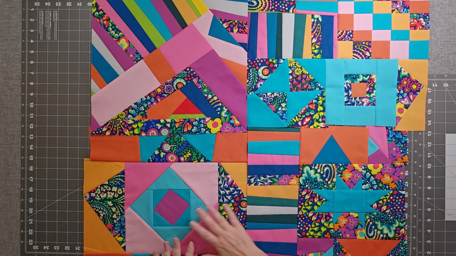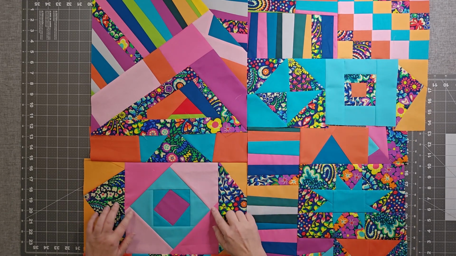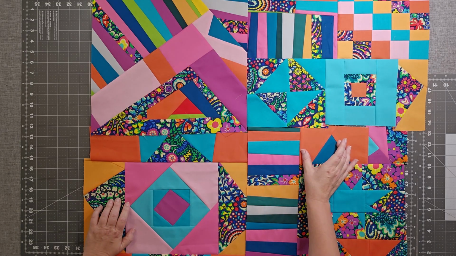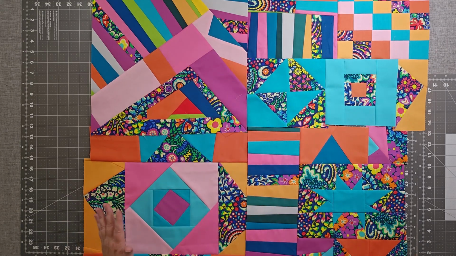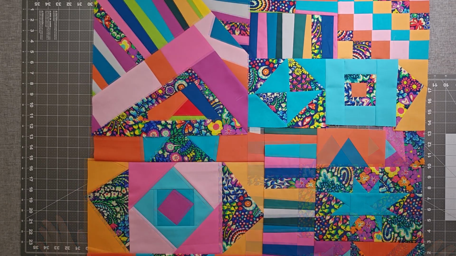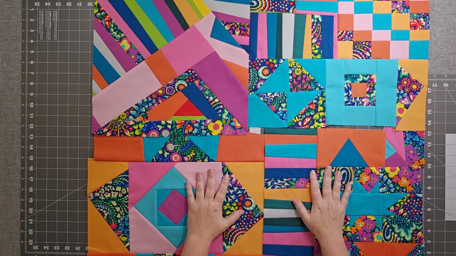And I really like how there's things mirrored. This here is mirrored here. There's triangles here and there. There's a lot of stuff going on here that is just interesting and would force you to keep looking at this quilt. So let's think about how we're going to sew this together.